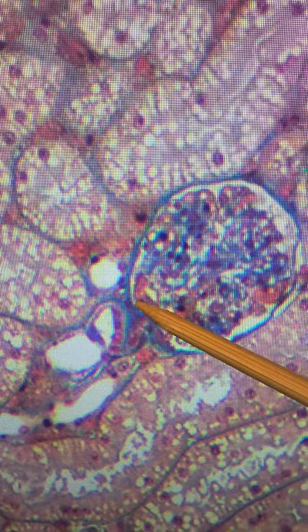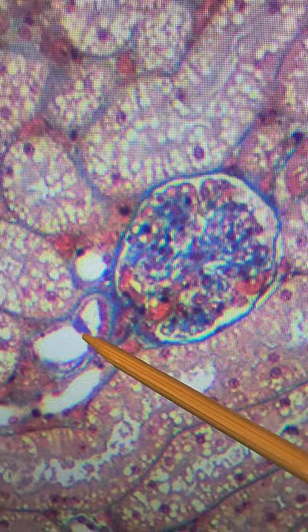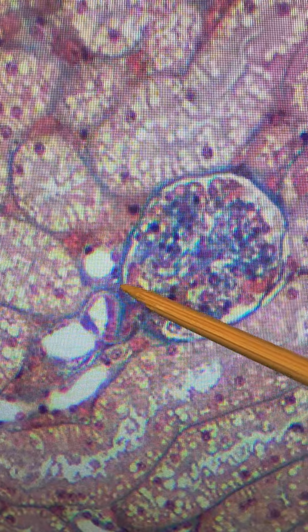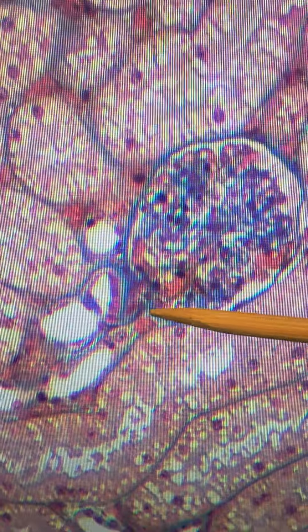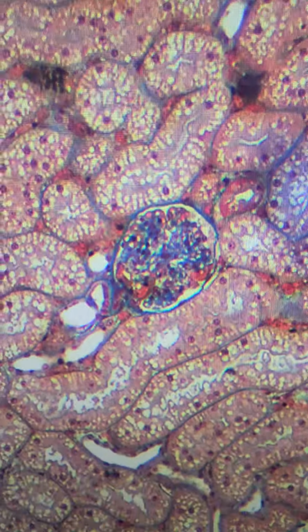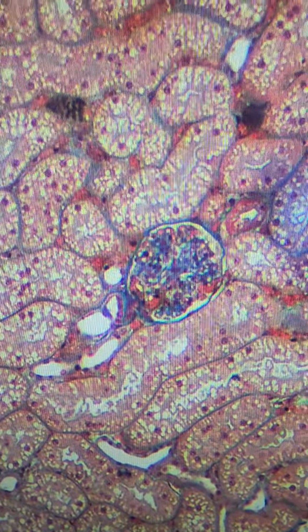And I want to pay close attention to this structure right here. This is actually a distal convoluted tubule, and you can see how the cells close to Bowman's capsule are enlarged. That's actually the macula densa. And then here we have the juxtaglomerular cells. I'm going to increase in magnification so we can get a clearer view.